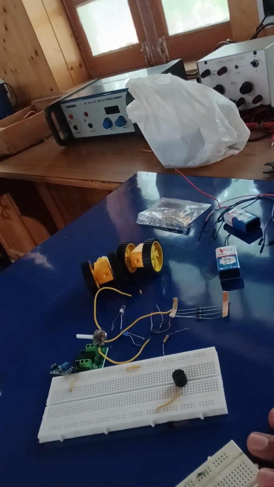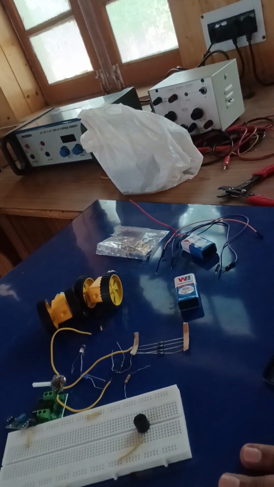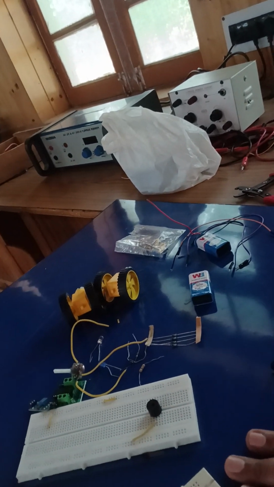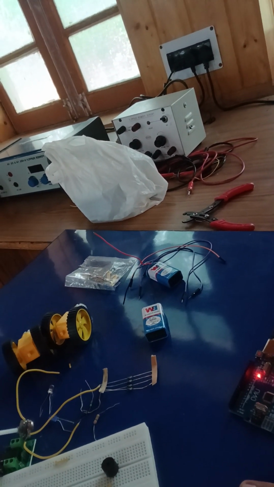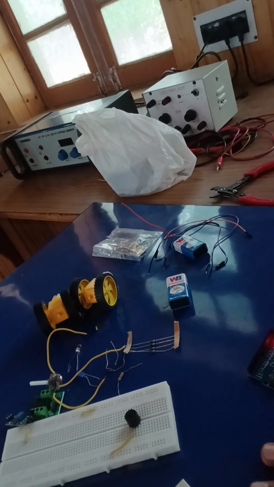And in my next video, inshallah, I will show you the projects one by one. My first project will be regarding fire alarm detection, as well as how to extinguish that fire by simply using this board.